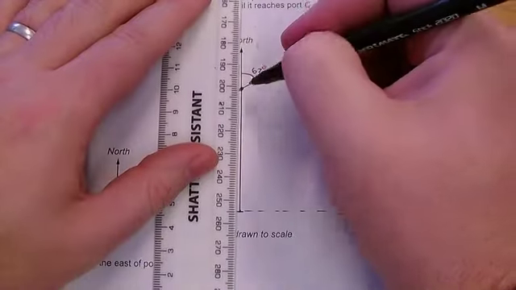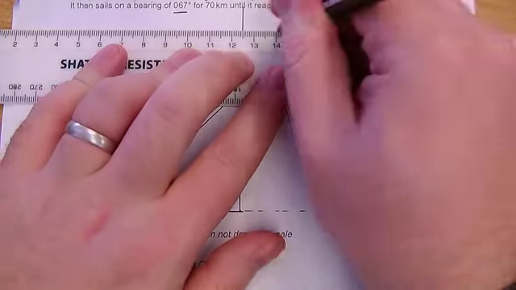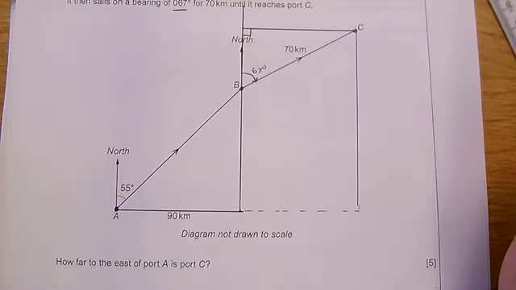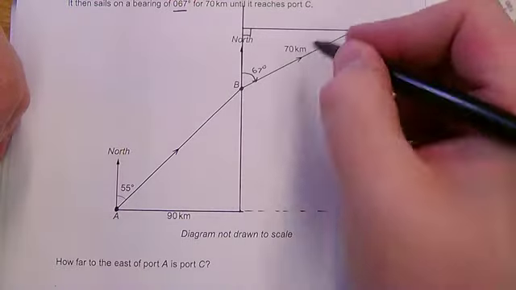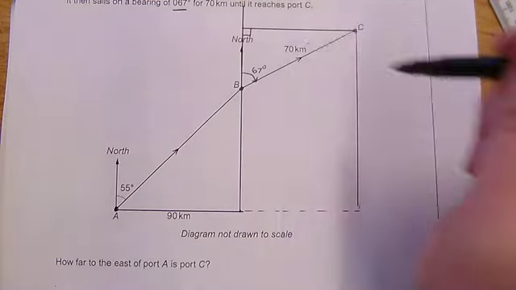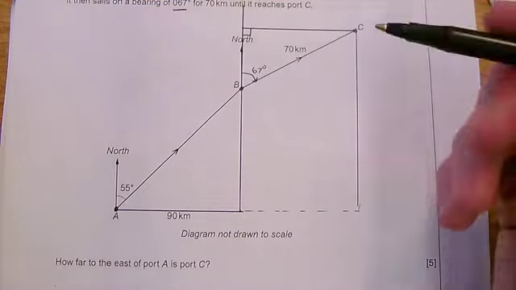Well, the way I did it is I looked at this and I made this part of the shape a triangle. So now I know that this here is a right angle triangle. I know an angle, I know one of the sides. So I've got a question with angles and sides and I'm trying to work out another side. So what am I going to use? Okay, so I'm going to use trigonometry, SOHCAHTOA to work it out.